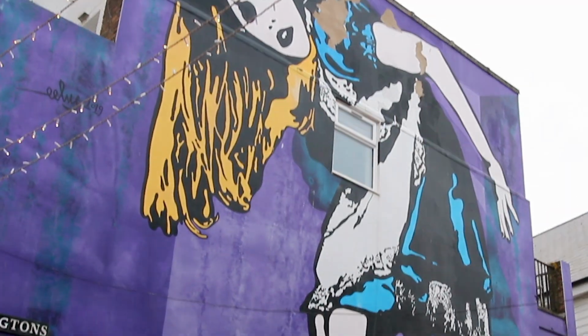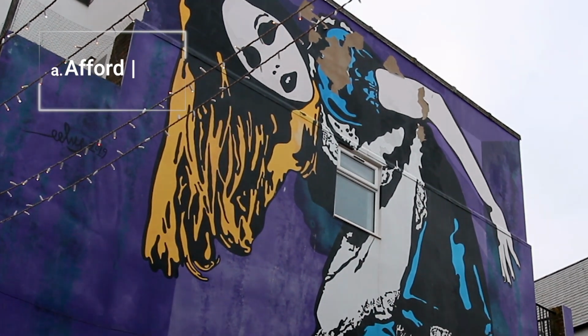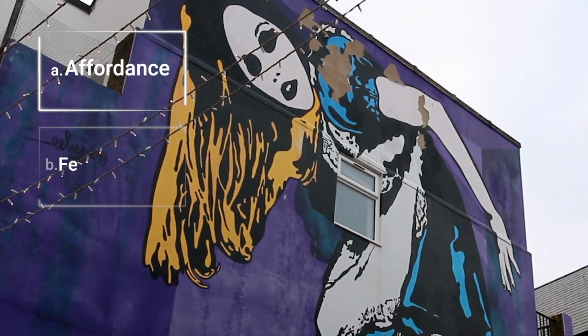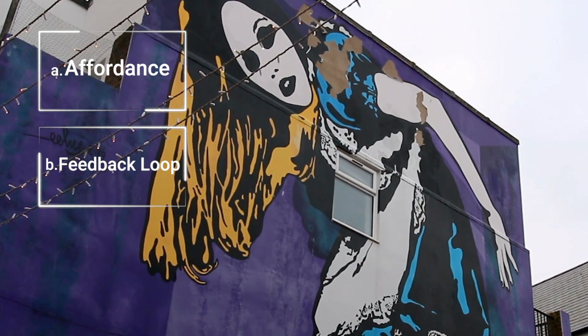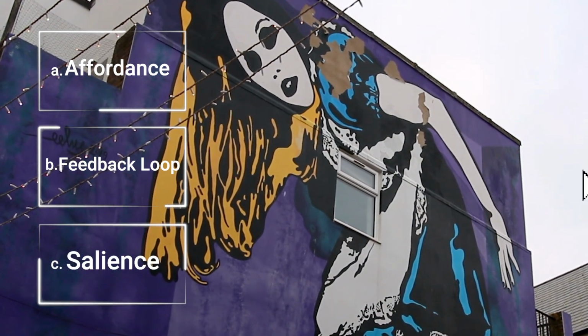Now that I've given you some examples of design terms in the real world, I want you to tell me what this is an example of. Is it an example of an affordance? Is it an example of a feedback loop? Or is it an example of salience?